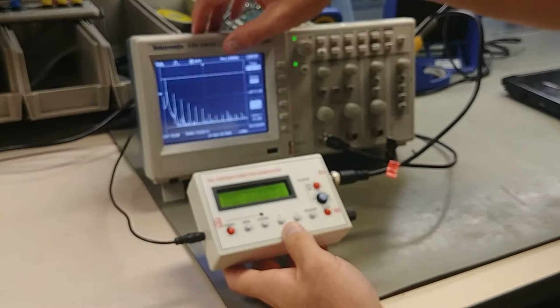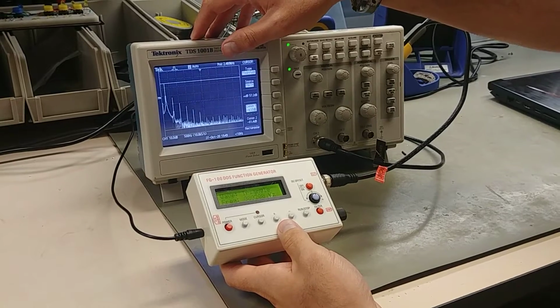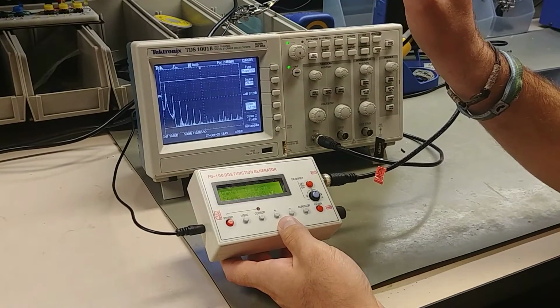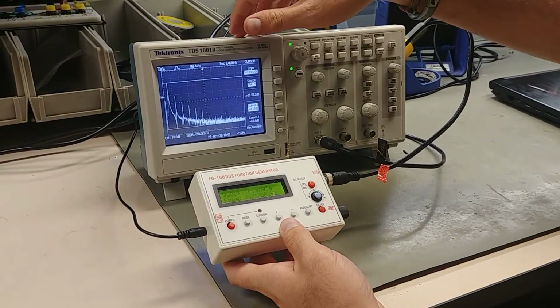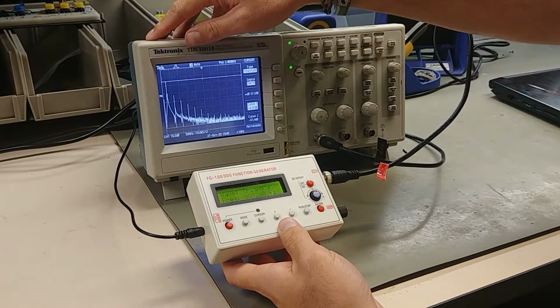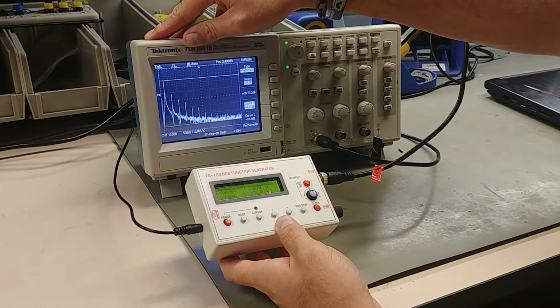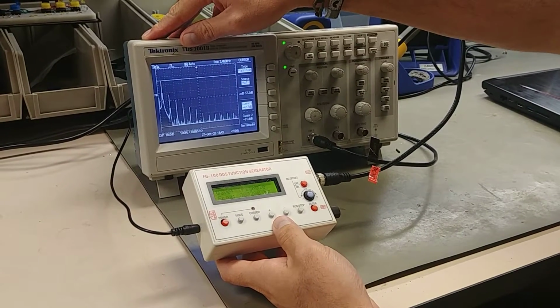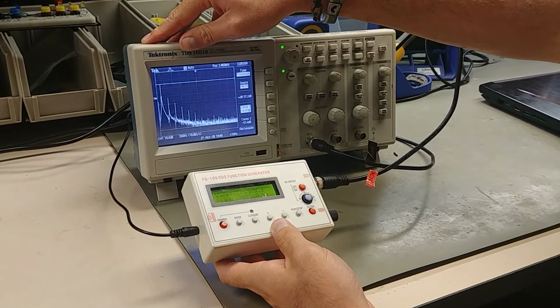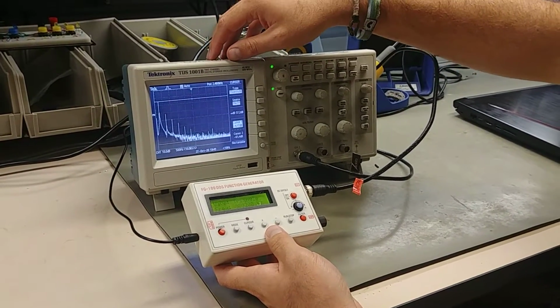Now, the thing is, when you take the FFT of a function, you're going from the time domain into the frequency domain. So these are the various amplitudes appearing at different frequencies, if that makes sense. And I'll go into this more in a future video. I just wanted to kind of give you an idea how to operate this equipment and run through it.